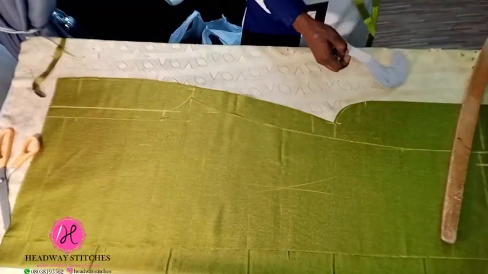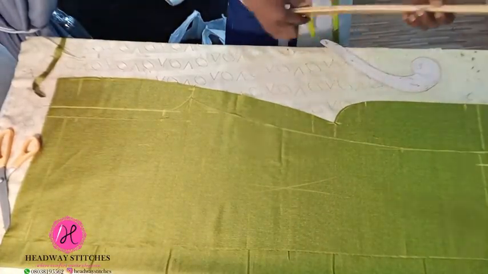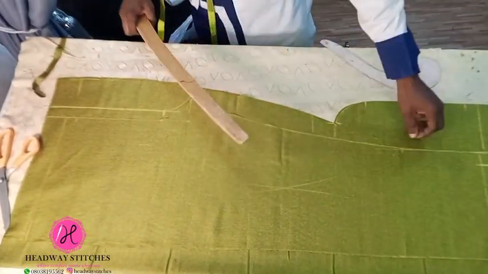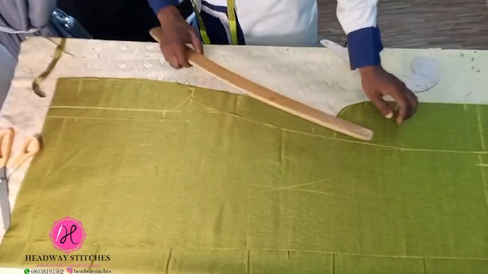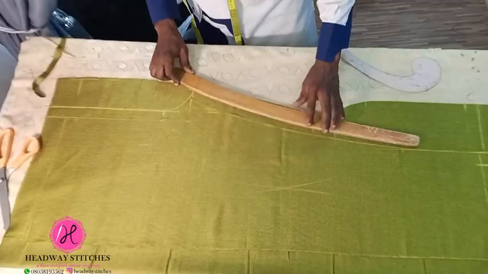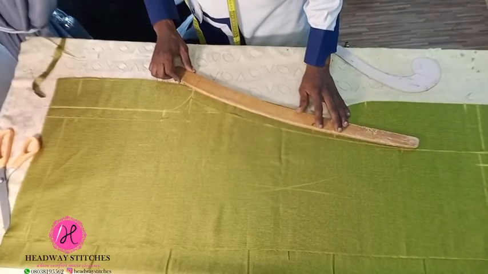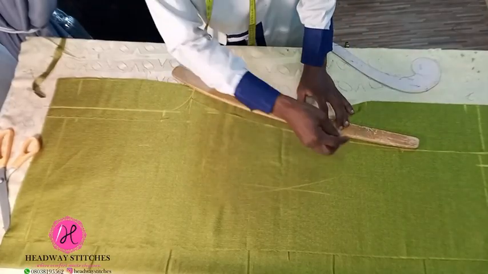Now, what you are going to do next is just to connect this point to this 6 inches. You mark the other time. That point where you have 6 inches, connect it.